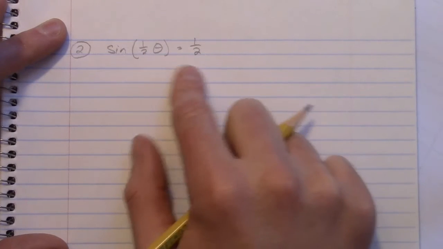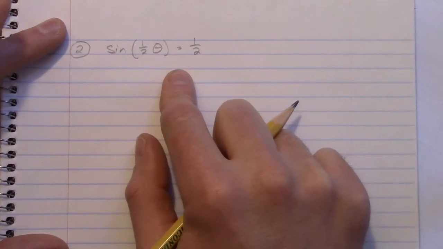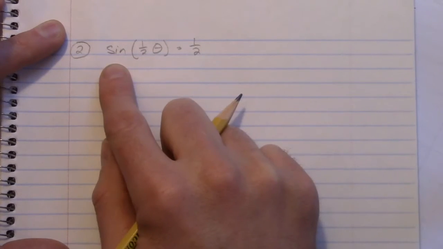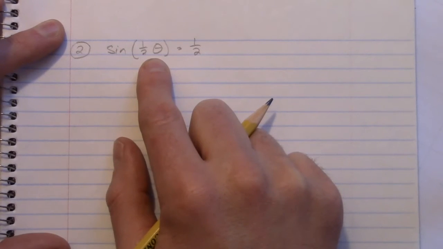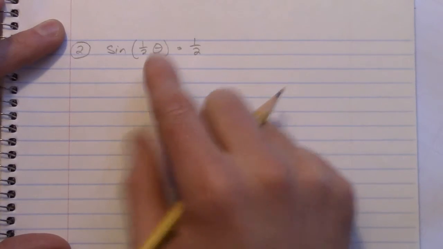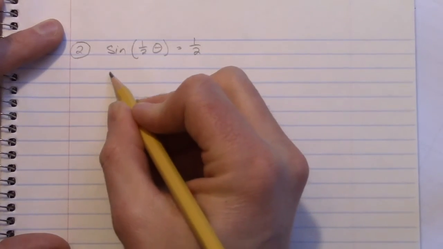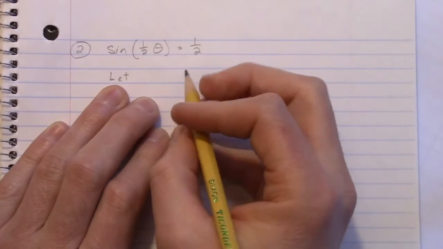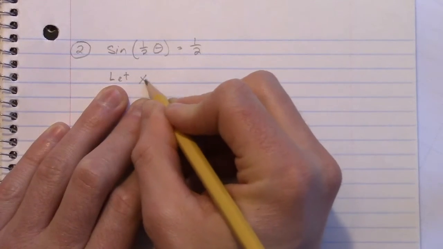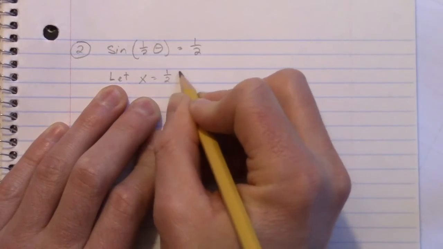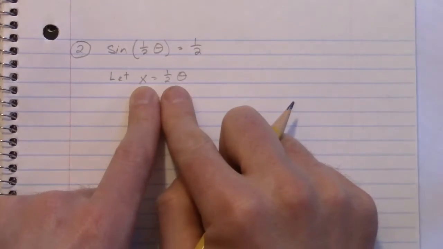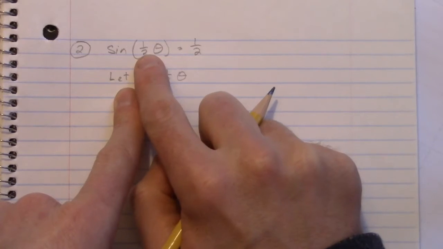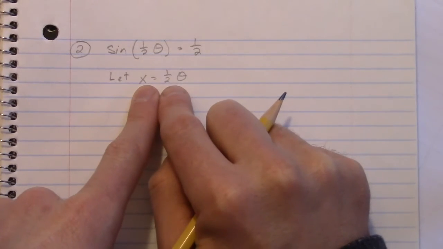So here's how you could solve this problem without a reference triangle, because I don't have one. These are the only hints I'm given, and I'm trying to find all the thetas that work for this between 0 and 2 pi. So what I'm going to do is use a skill that I remember learning in calculus: I let x equal 1/2 theta. There's a lot of substitution in calculus, u substitution, things like that. So I'm going to let this 1/2 theta equal x.